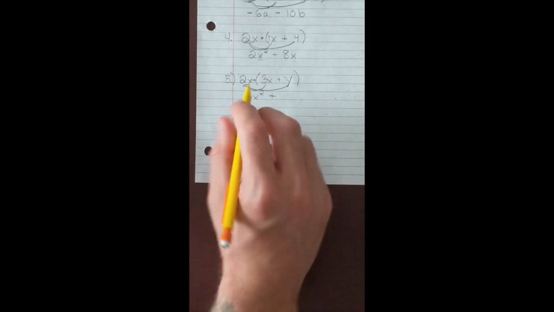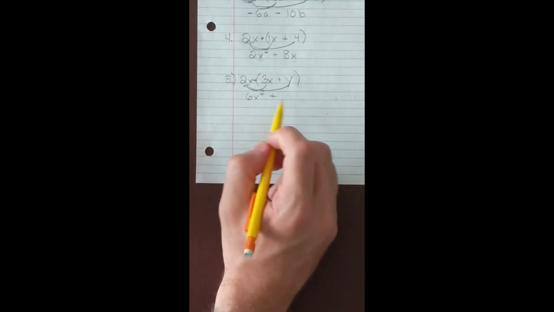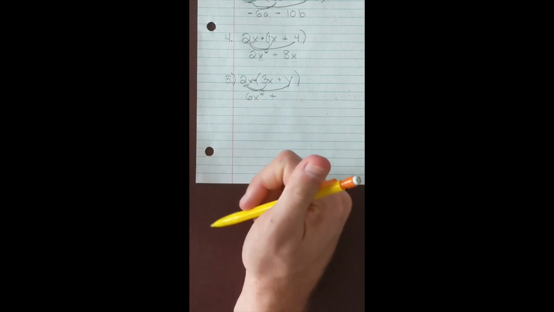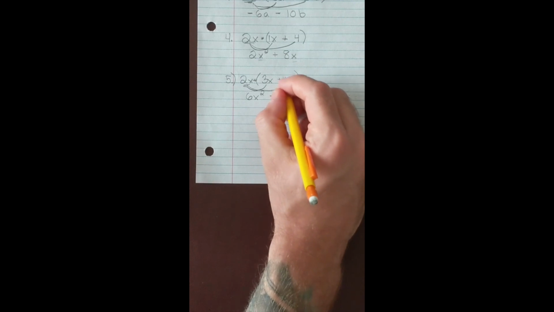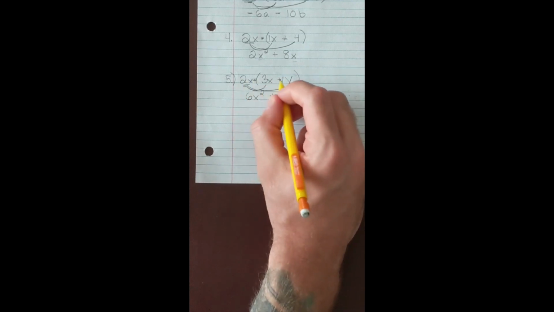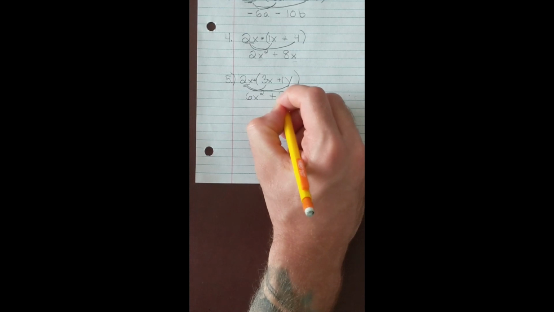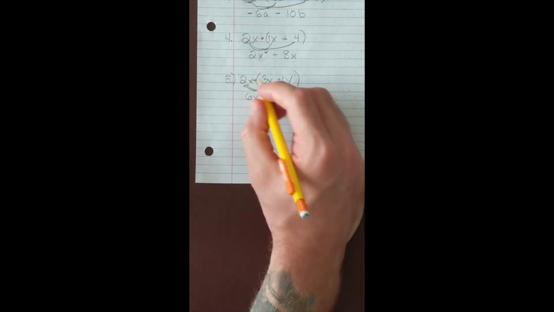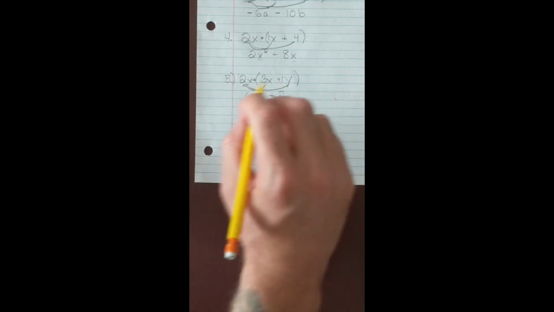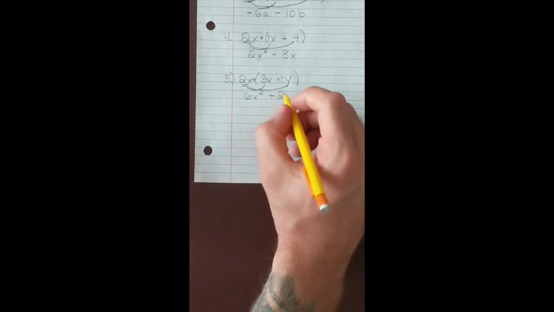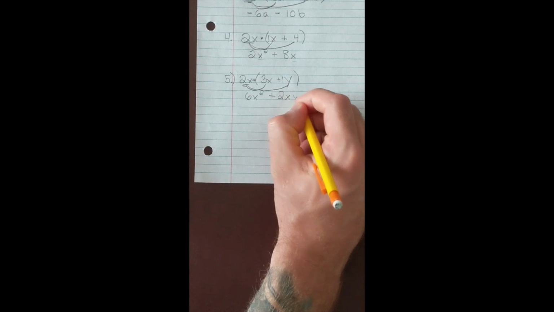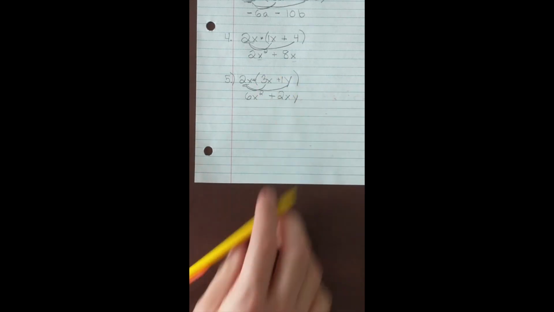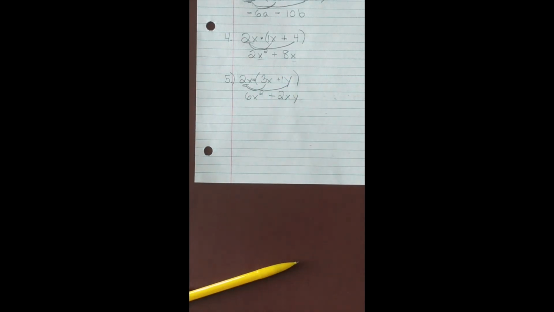All you do here is you're going to multiply, and again, y is the same as 1y, so 2 times 1 is 2. So you will have 2 and then xy. When we write and we're multiplying, we write the variable that comes first in the alphabet first. So in the alphabet, x comes before y, so it will be 2xy, not 2yx. And then if we look at our final answer, we have 6x squared plus 2xy. Again, you can't combine them.